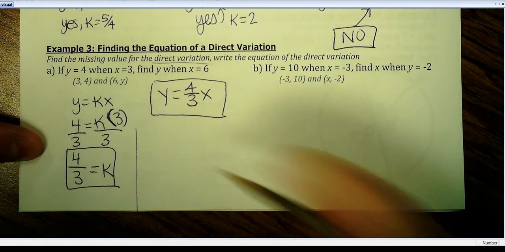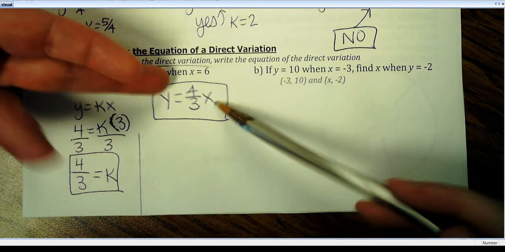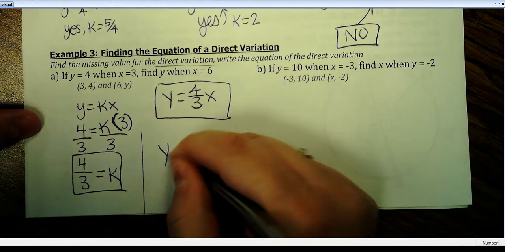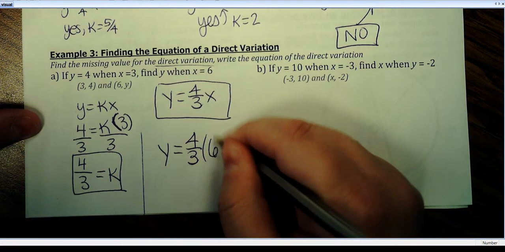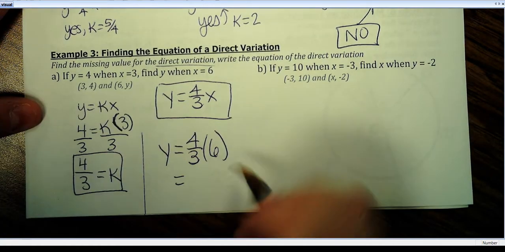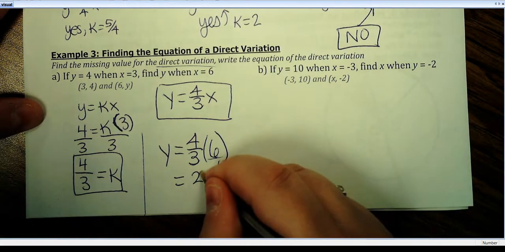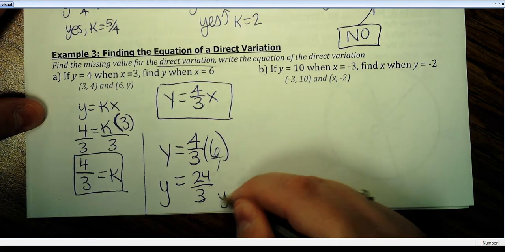And then a lot of times these problems will ask you to do multiple things. So here's my k value, here's my equation, and then it says find y when x is 6. So I know the constant of variation is 4/3. When x is 6, what's going on with y? Here, think about that as 6 over 1. 4 times 6 is 24, divided by 3 is going to mean that y would be 8.